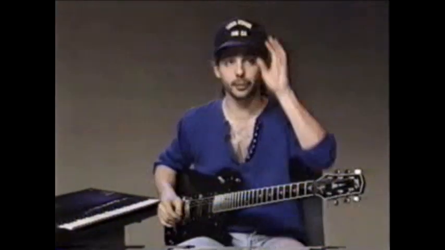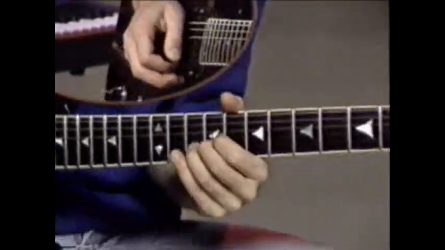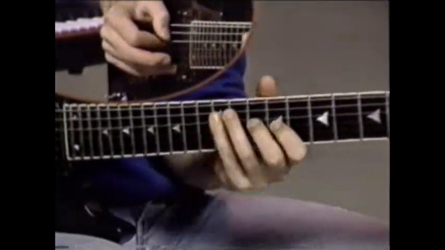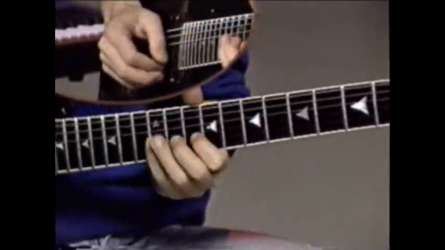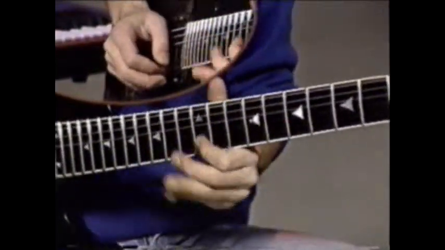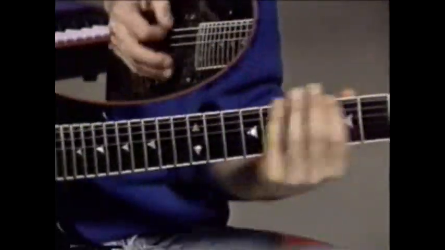Okay, just backing up for a minute. You have the minor scale. The major scale. Phrygian mode.